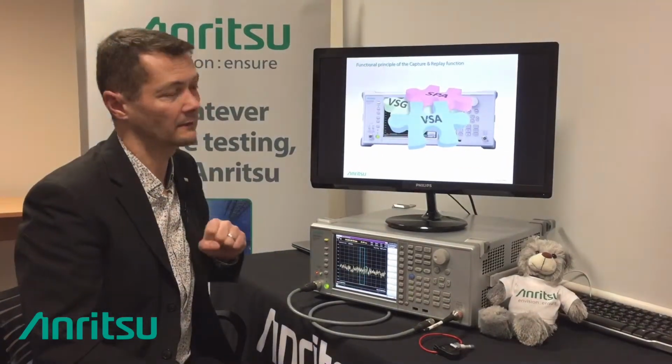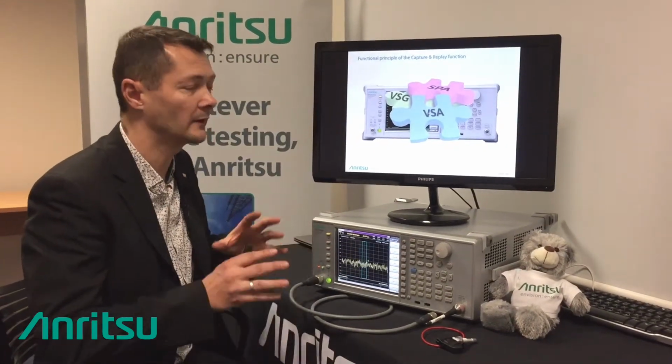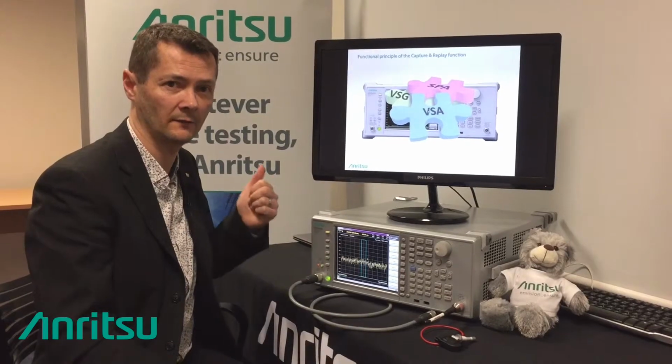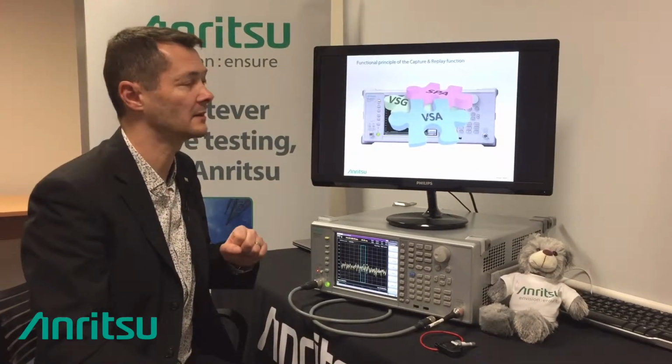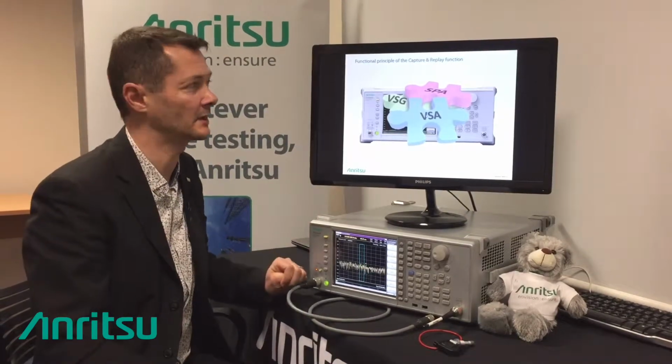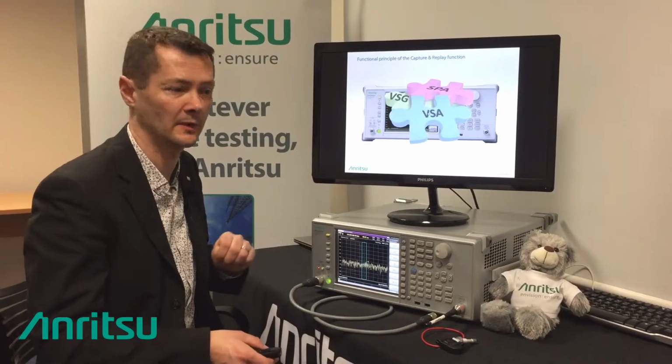The main advantage of this unit is that we can play with totally independent functions like the VSA, vector signal analyzer, the spectrum analyzer, and the VSG, which is called vector signal generator. So all these three functions are totally independent.